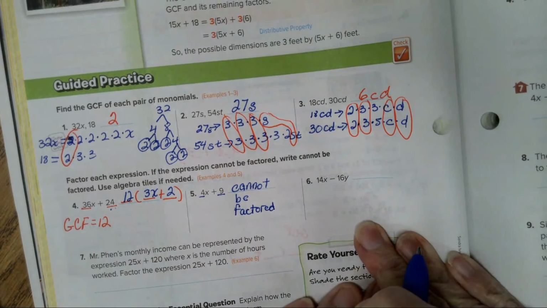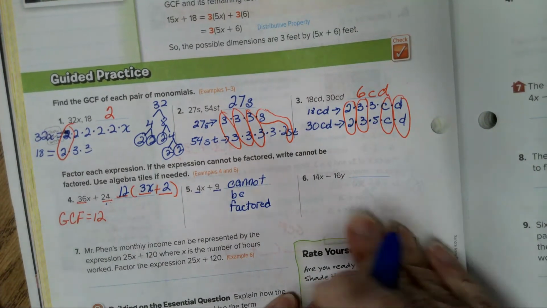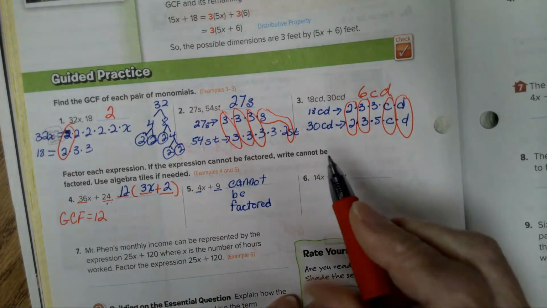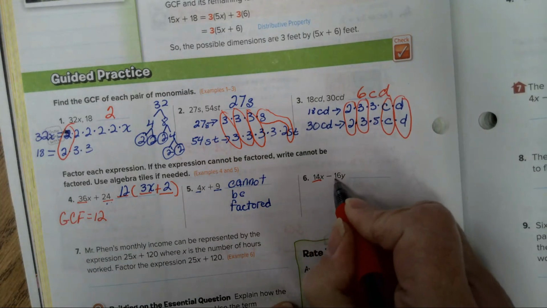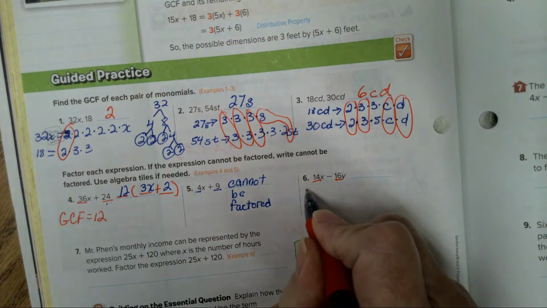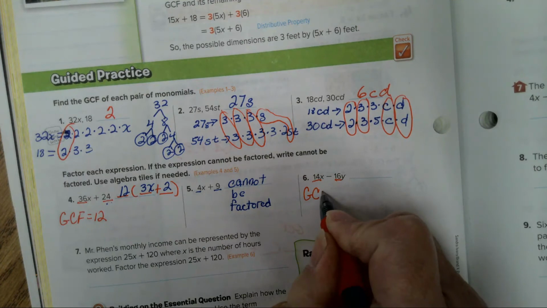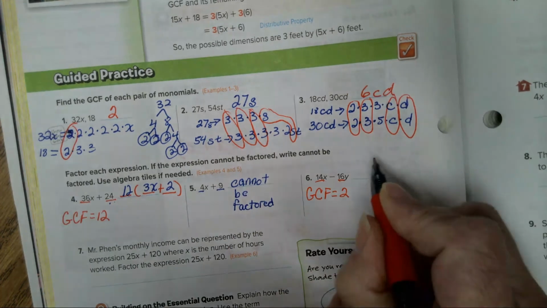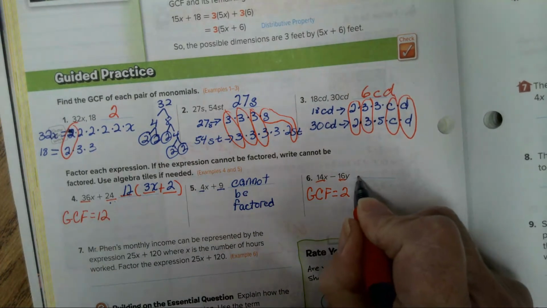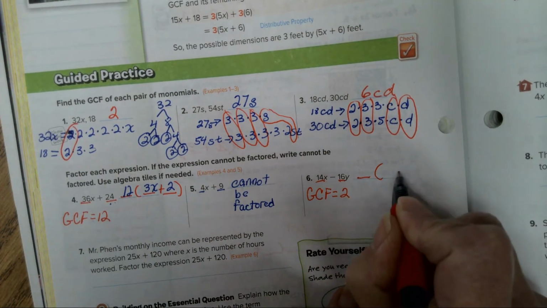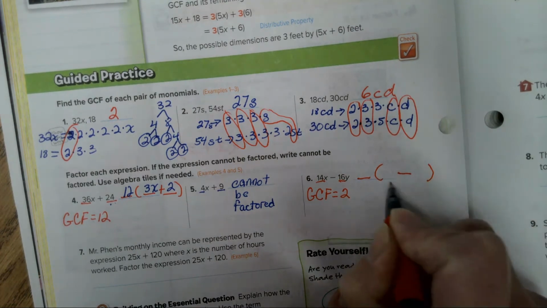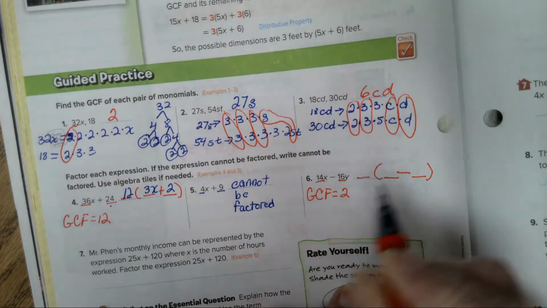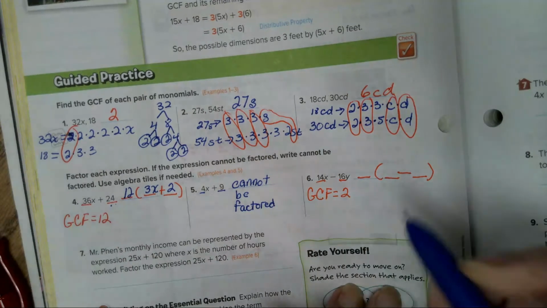In number 16, between a 14 and a 16, 2 is the greatest common factor. This one has an x, this one has a y, so the greatest common factor is just going to be 2. So, set it up. There's a subtraction sign. Okay, now, we said our greatest common factor is 2.